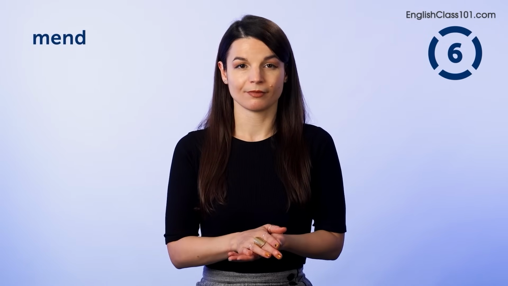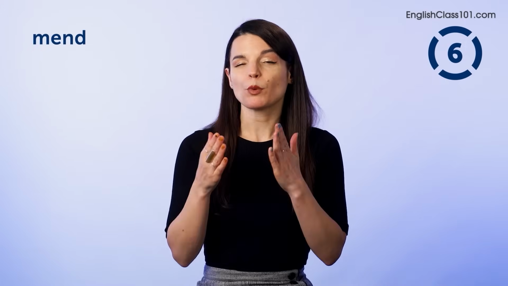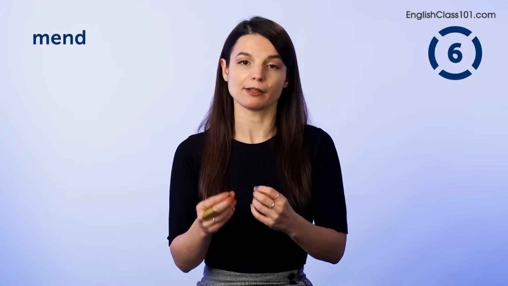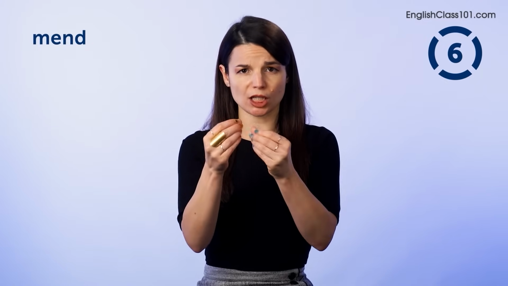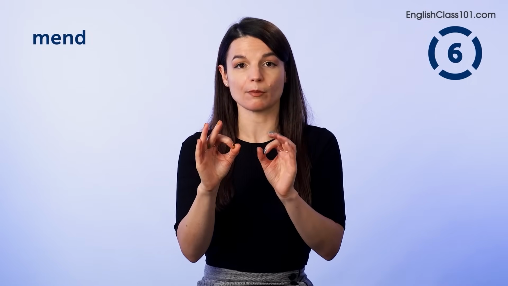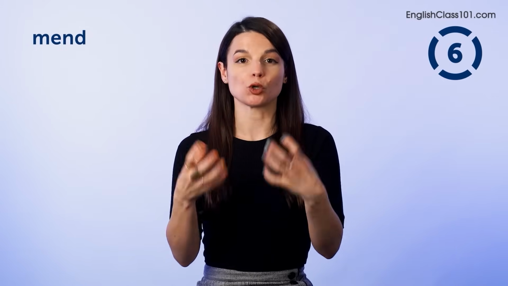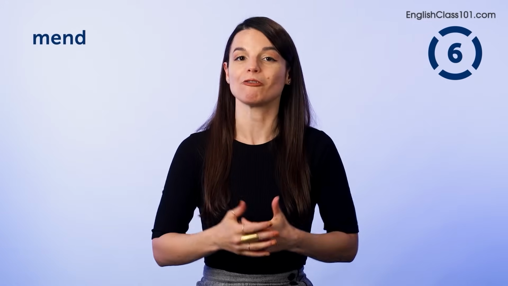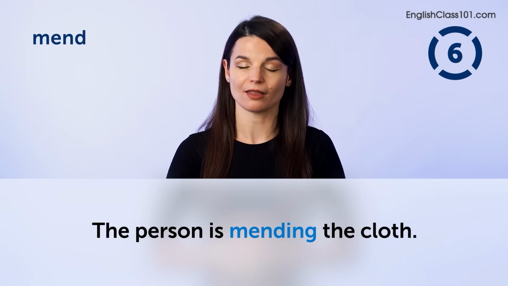Mend. The verb to mend means to fix, but we often use the verb to mend when we talk about clothing and accessories, other kinds of small things like this that we usually need to use our hands in some kind of detailed process to fix. So for example, a hole in a garment or maybe a rip in a seam, these are things we might use the verb mend to talk about fixing. Here's an example. The person is mending the cloth.